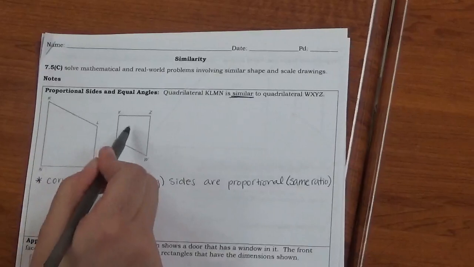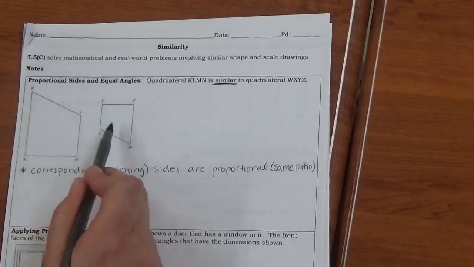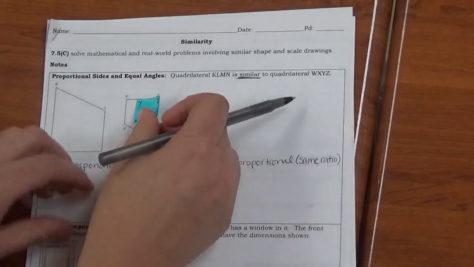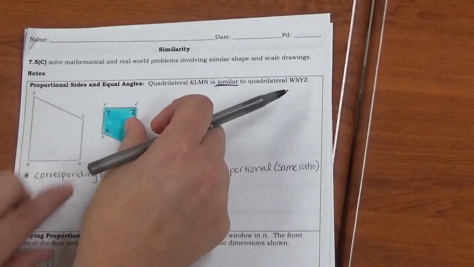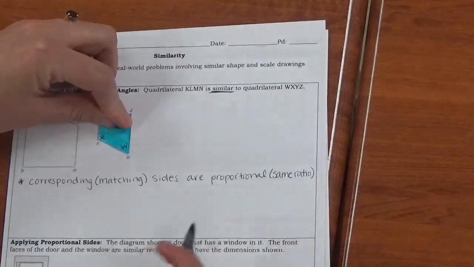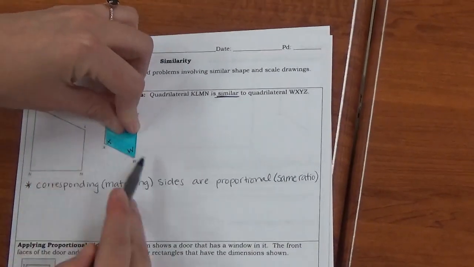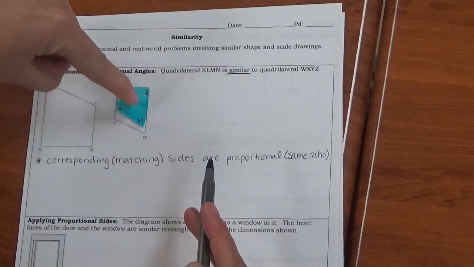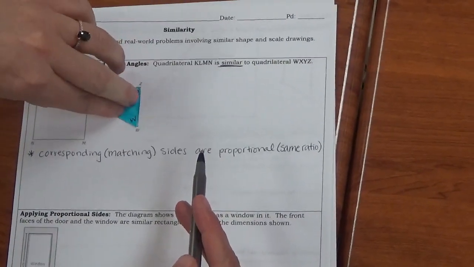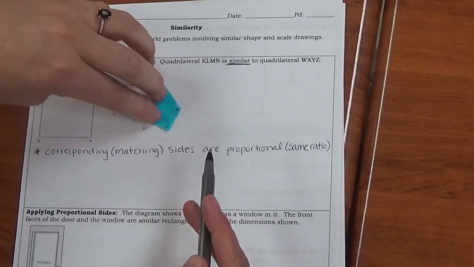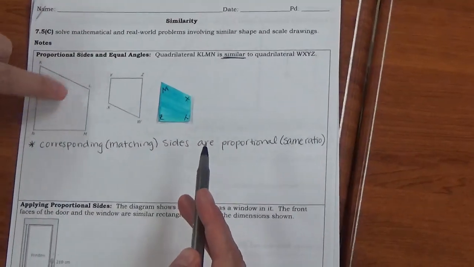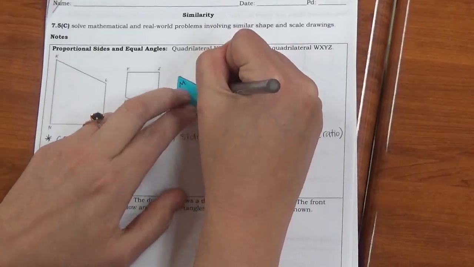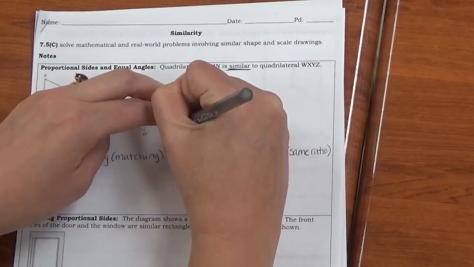So when we have two similar shapes and they're not facing the same way, I'm going to put my little shape I've cut out here, the small one. We want to orient them or move them around so they're facing the same direction. Right now this one is upside down, so we're going to draw it so it is facing the same way as the big shape. I've already cut this out, so I'm going to trace mine, but you can just freehand draw.